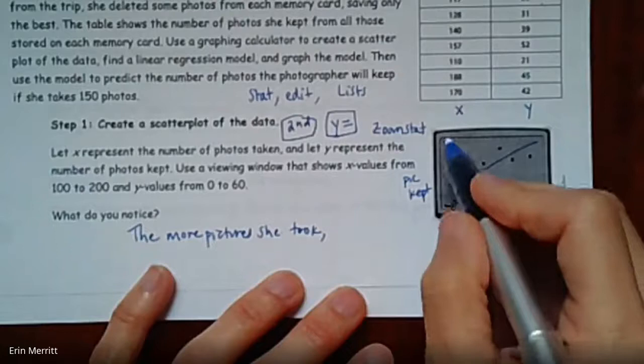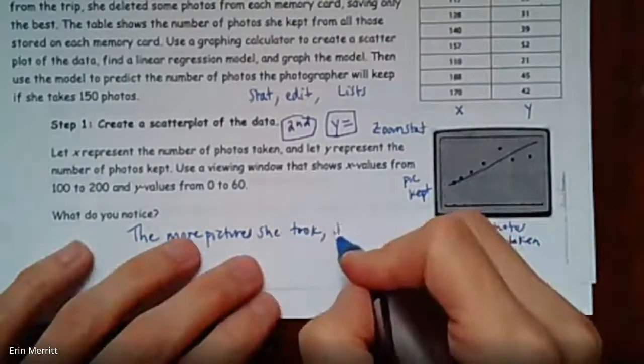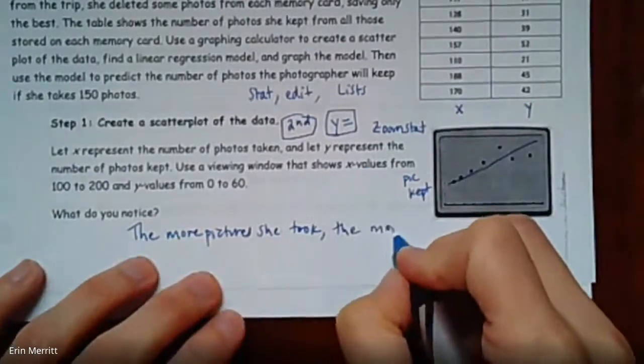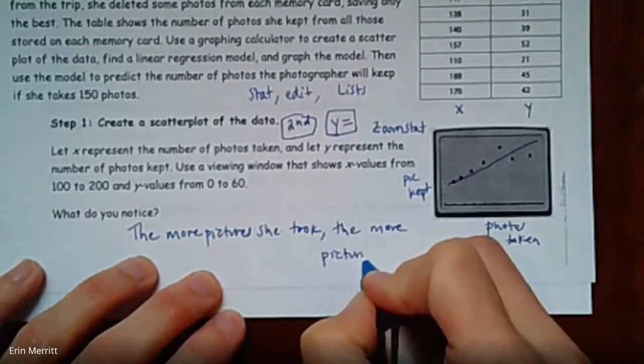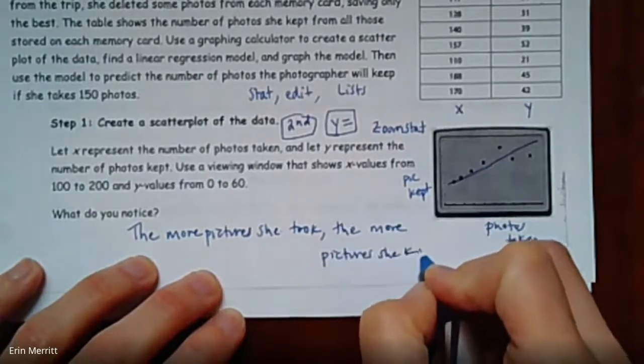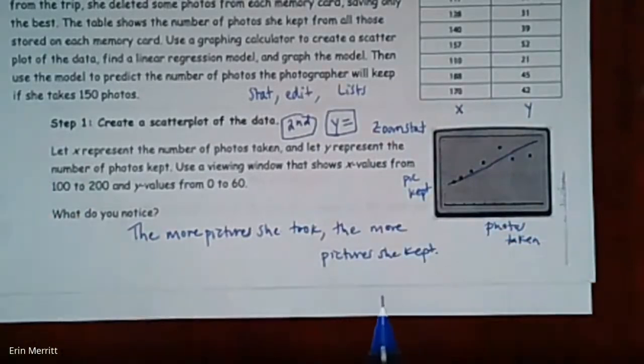It looks like the more pictures she kept, which totally makes sense in this scenario. The chances that you'd take more pictures and then not like any of them is not super likely.